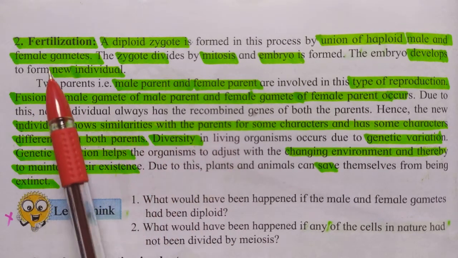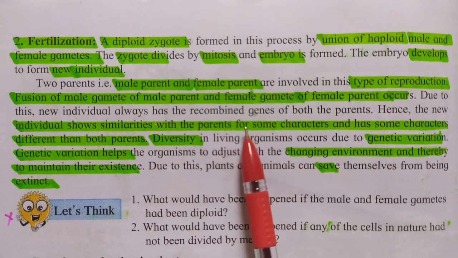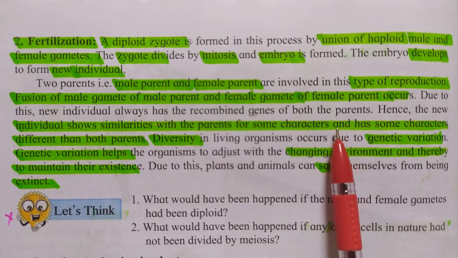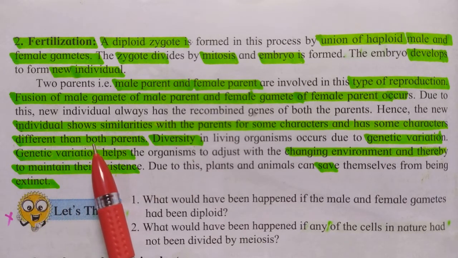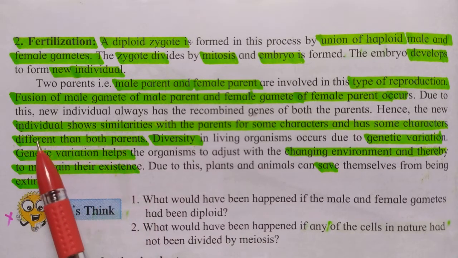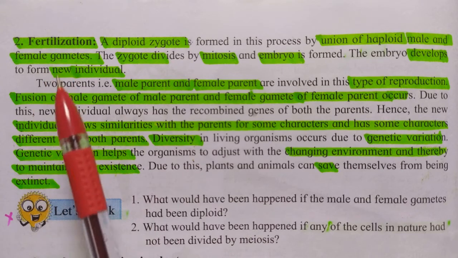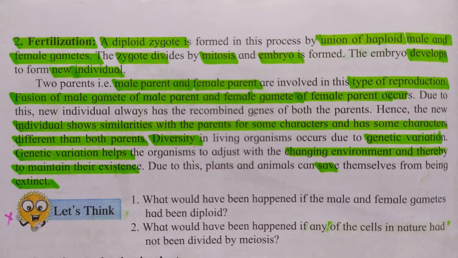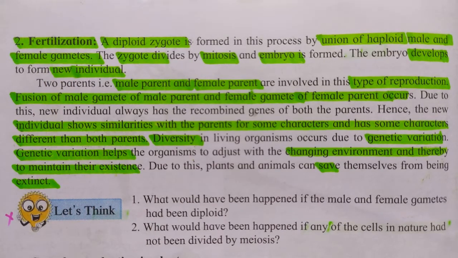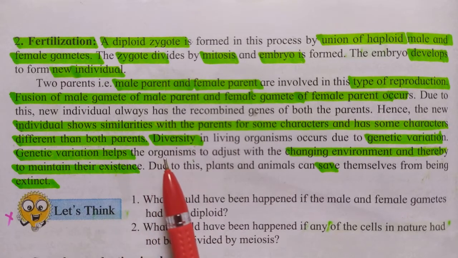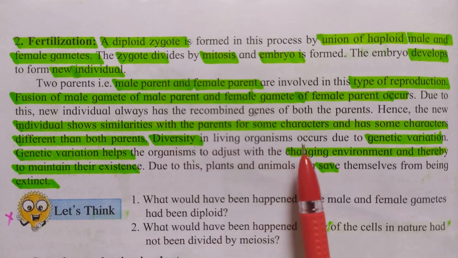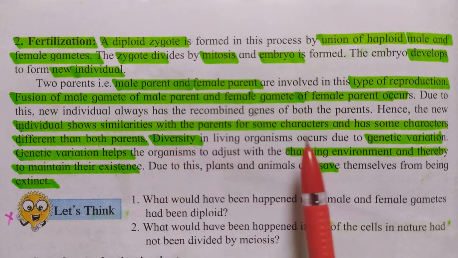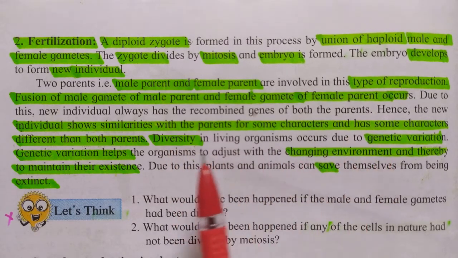So it shows similarities for some characters, but has some characters different from both parents. The characters which are not there in the male and female parent, those characters are also shown by this new individual. Diversity in living organisms occurs. So diversity occurs due to this genetic variation.